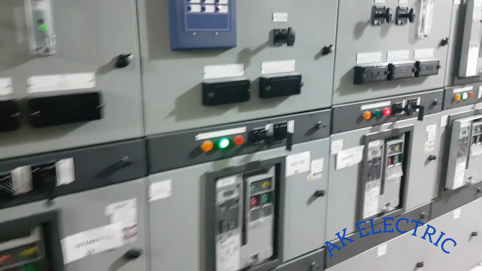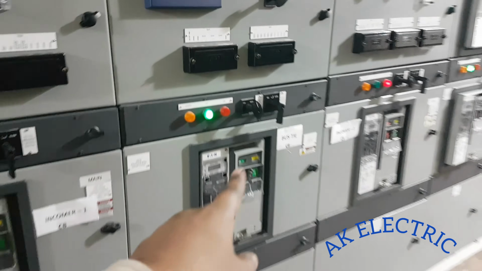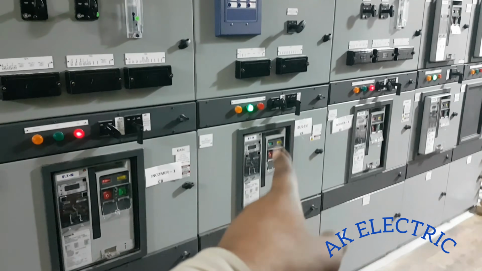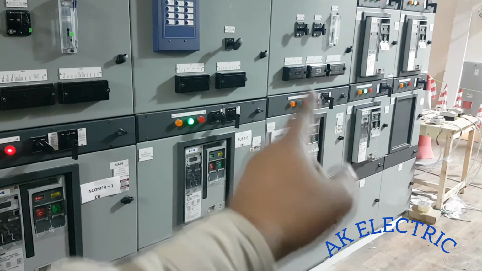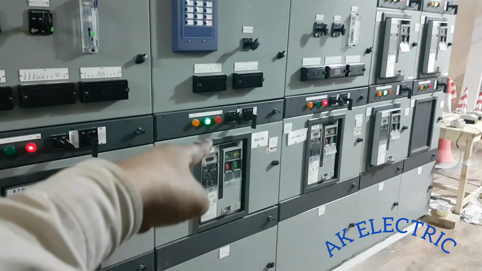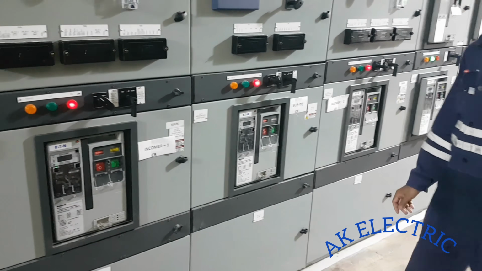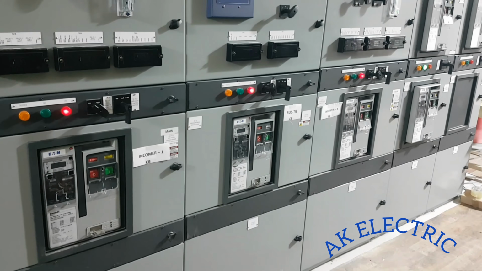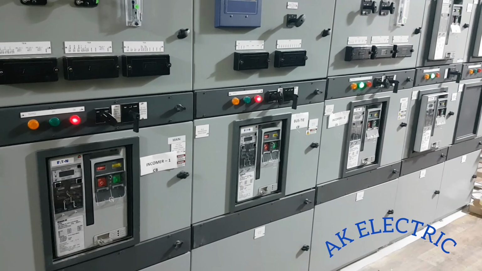So now what we will do, we will put it in incomer 2. Now I will close this bus tie. Incomer 2 will trip because we put the trip selector switch in incomer 2. By closing this, see here, now the tie breaker is closed and incomer 2 will trip. Now incomer 2 automatically trips.